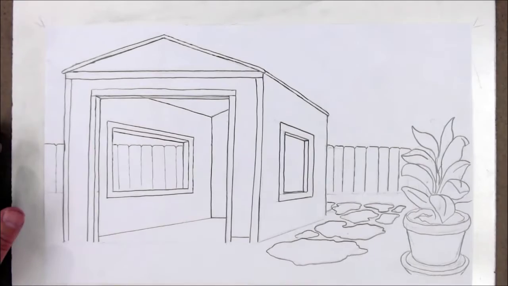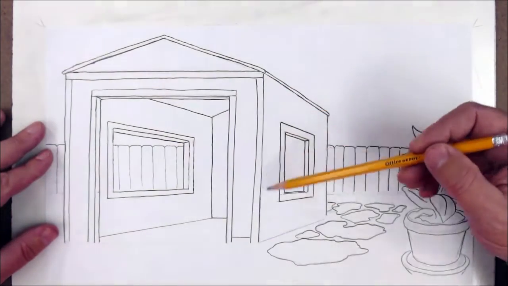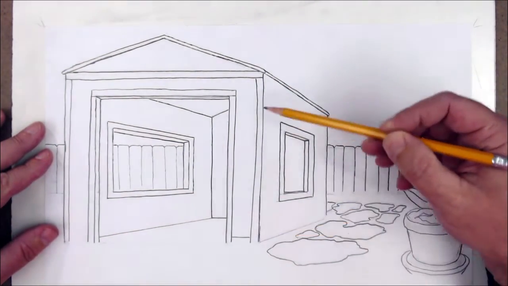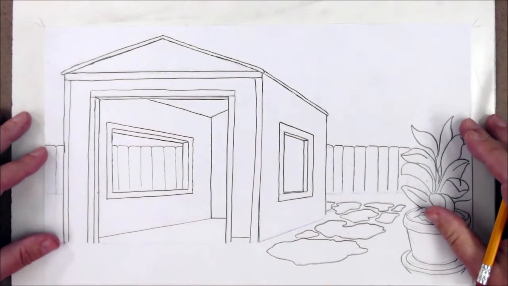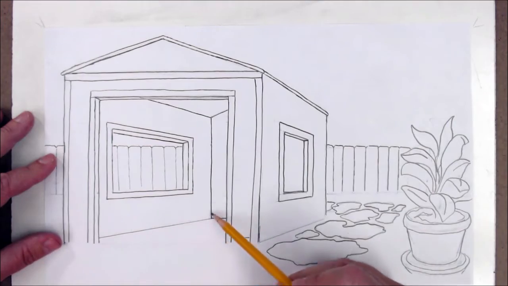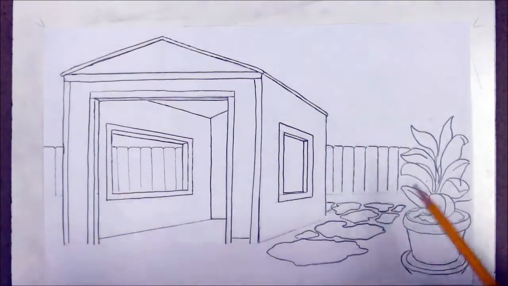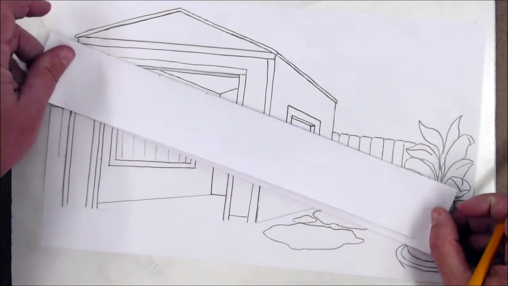Okay, so I'm back, and you can see I've just gone ahead and outlined everything nice and dark, and they're not perfect. But hopefully you can see now that that interior space was defined really well. Everything back to the vanishing point, just the same as before. And so I'm going to go ahead and shade it in.